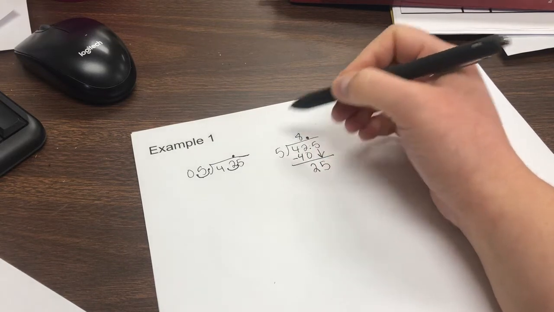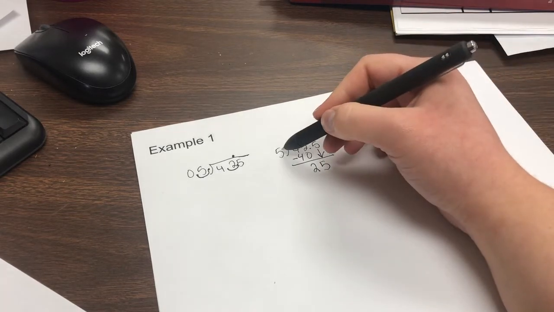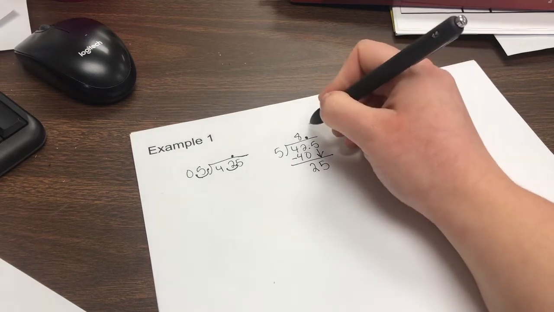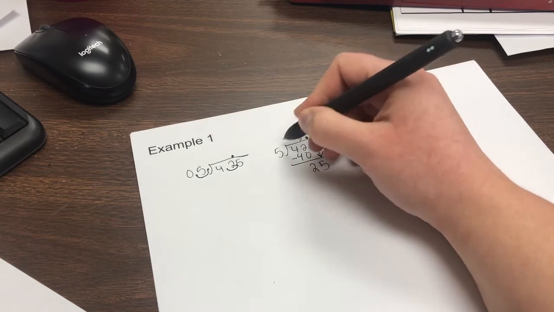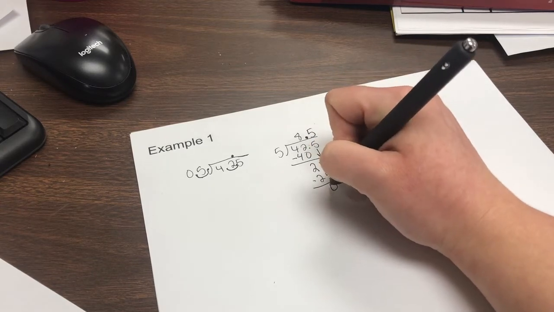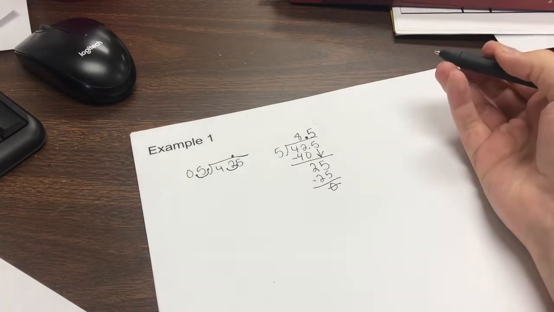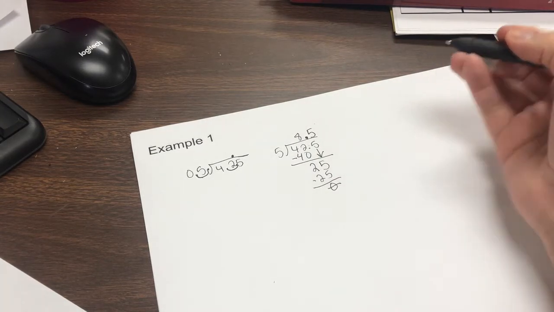So now we just start over with the does McDonald's serve cheeseburgers again. So how many times can 5 go into 25? 5 times. 5 times 5 is 25. Subtract. And we get 0. So then we can stop. We don't need to add anything else.